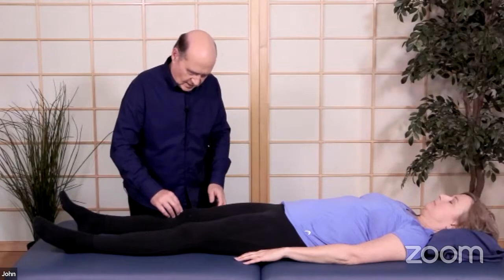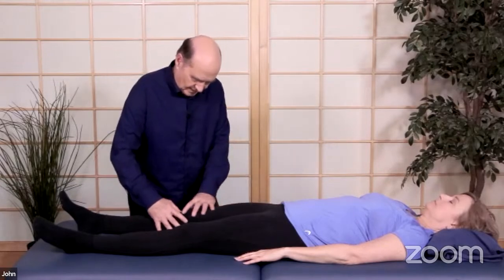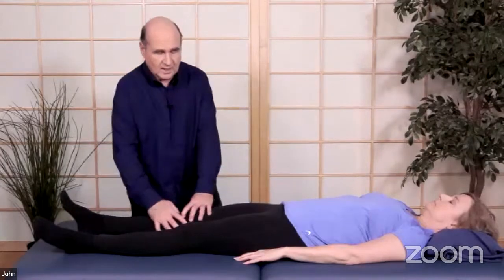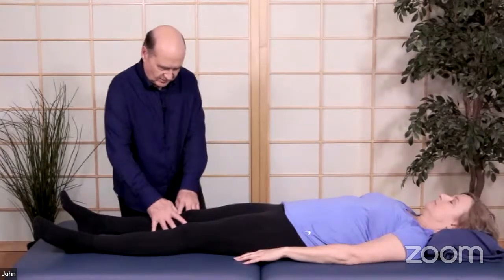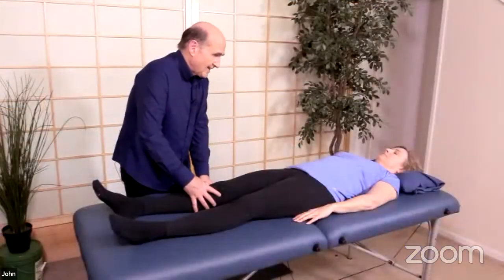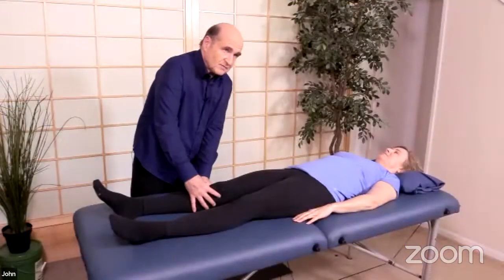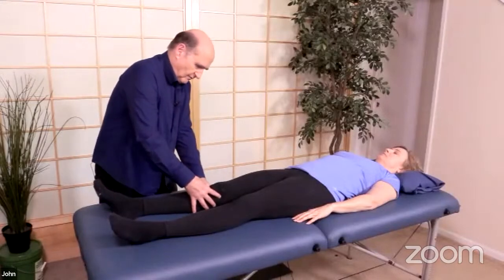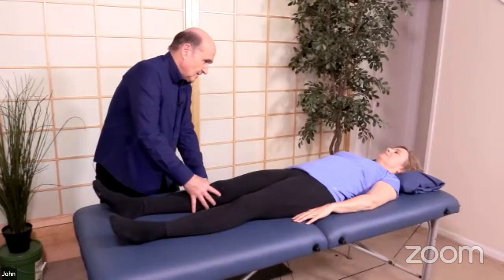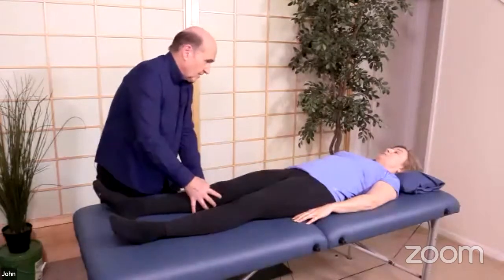So let's just work here down to the bone. See, this is where the quadriceps, the patellar tendon, goes right down onto the tibia. So again, often it's attachments of muscles we need to work. This is why it's so great for massage therapists to do this work. Okay? And how's that feeling there?